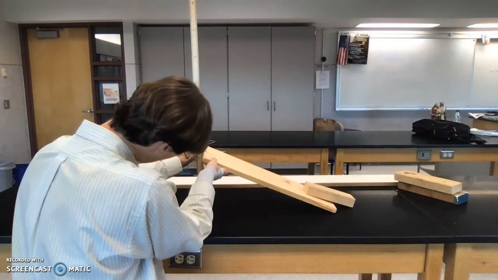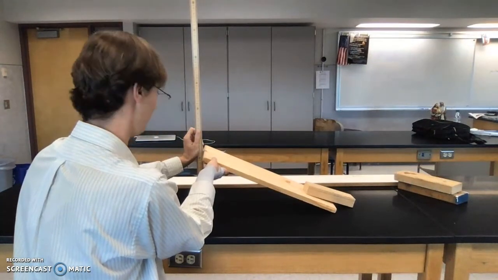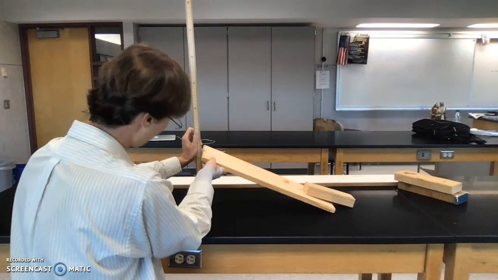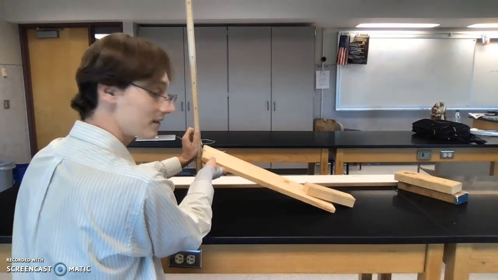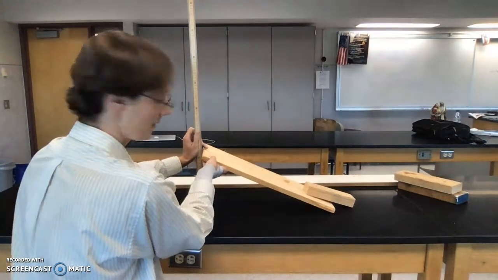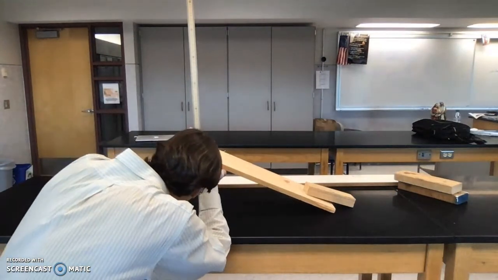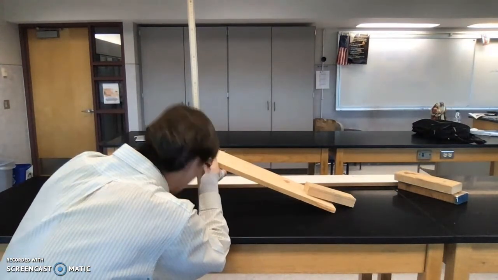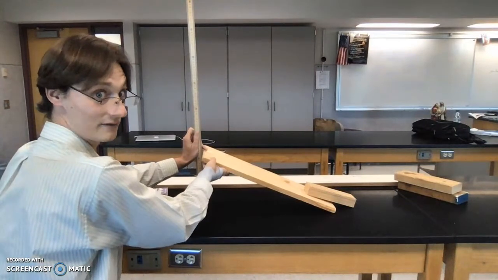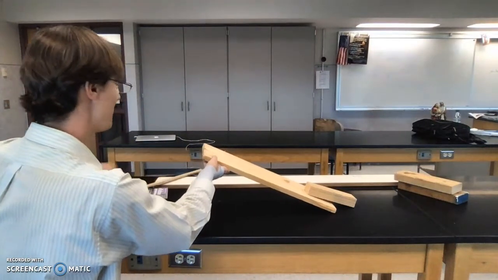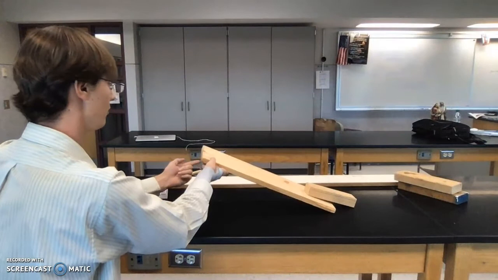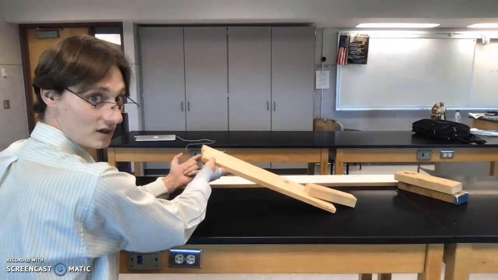That right there seems to be the critical angle at which it begins to slide. So I'm looking at the end of the board being 21 centimeters above the table. Okay? If I get down and look a little more precisely, it's 21.5 centimeters above it.